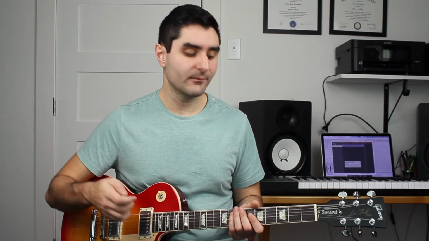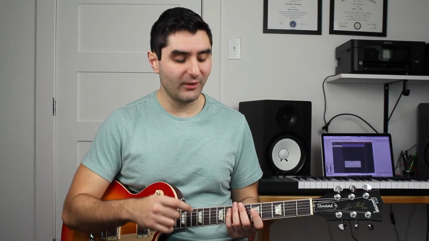So I'm gonna count 1, 2, 3, 4, and then I'm gonna start playing some single note stuff with these triads. We're gonna just stay in one position at first, but then the really cool thing is if you can start to try to play ideas that go across the different positions and maybe even jump around the fretboard. That's a little bit more advanced, but I know that you can do it.